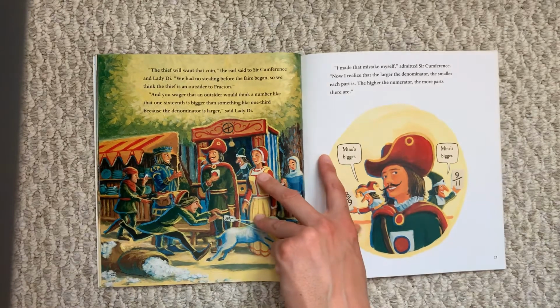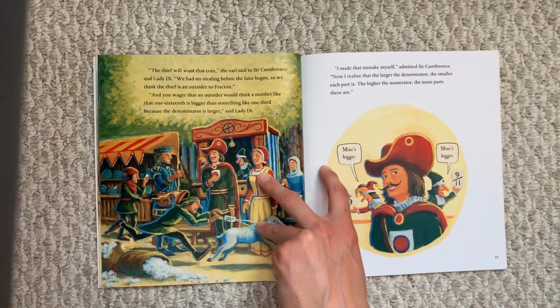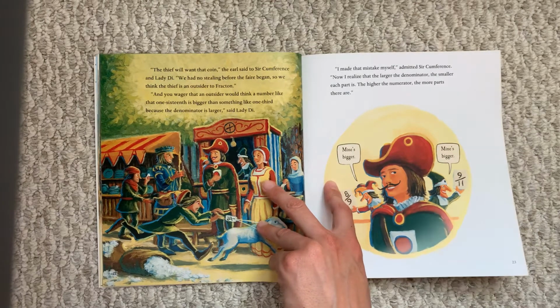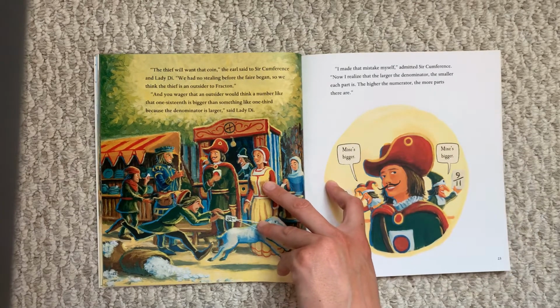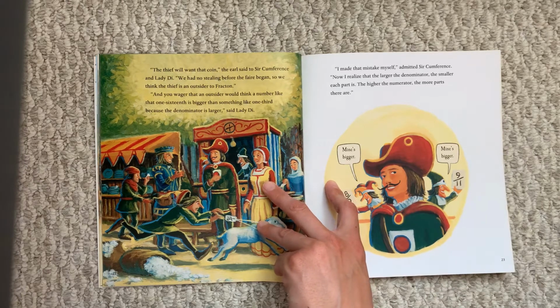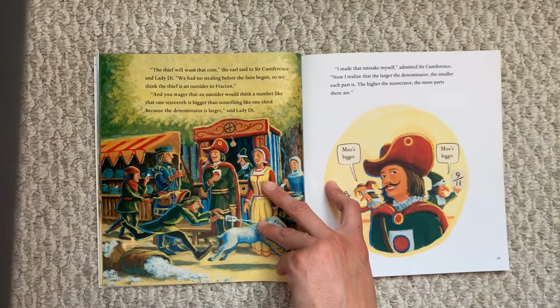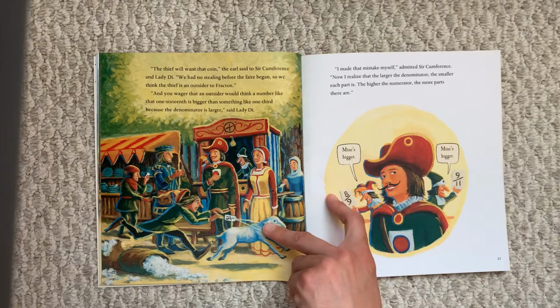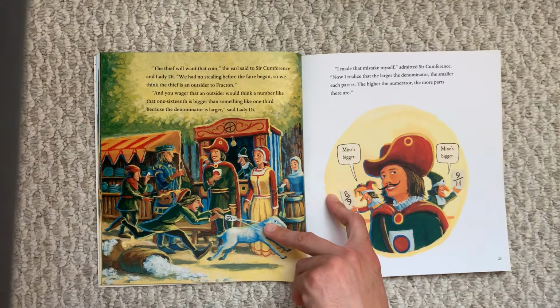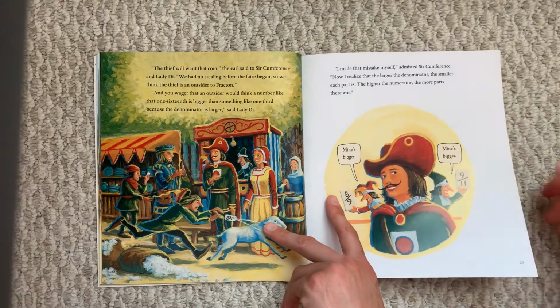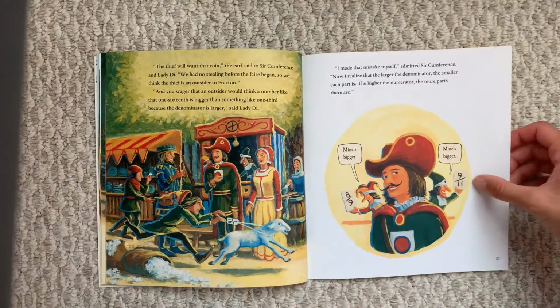The thief will want that coin, the Earl said to Circumference and Lady Di. We had no stealing before the fair began, so we think the thief is an outsider to Fracton. And you wager that an outsider would think a number like 1/16 is bigger than something like 1/3 because the denominator is larger? Said Lady Di. I made the mistake myself, admitted Circumference. Now I realize that the larger the denominator, the smaller each part is. The higher the numerator, the more parts there are.